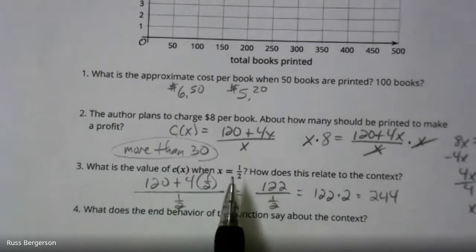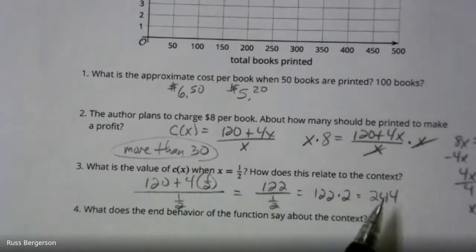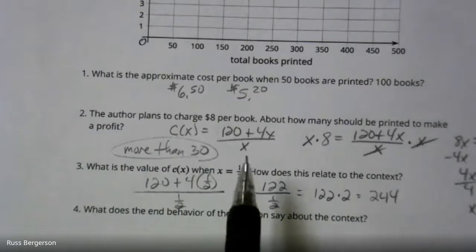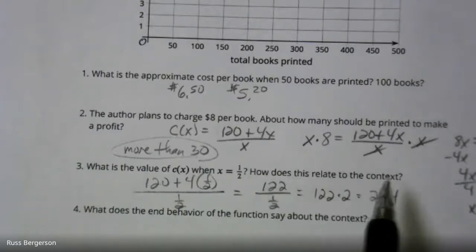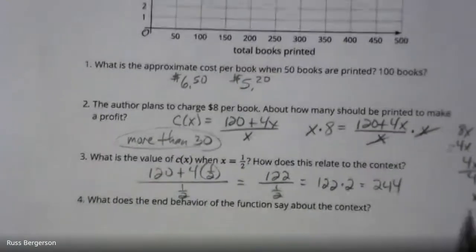So this is what's kind of ridiculous. If you're going to print half a book, it's going to cost you $244. That's what this thing is saying. So now it says, how does this relate to the context? Well, it doesn't really make sense. You're not going to print half a book. And if you did, you probably should get charged a lot, because that's kind of ridiculous. But anyway, okay. So yeah, that doesn't make sense.